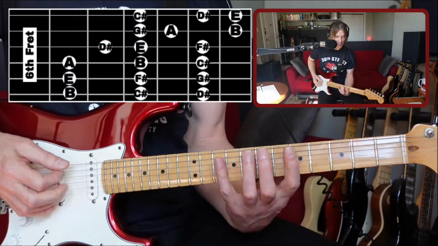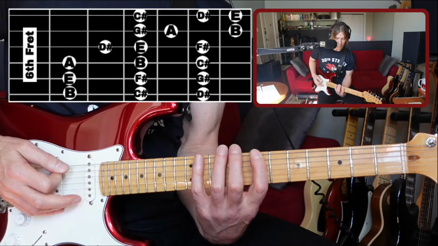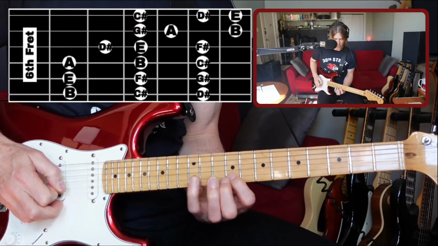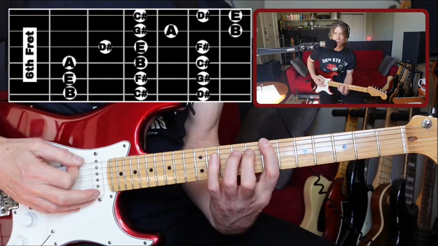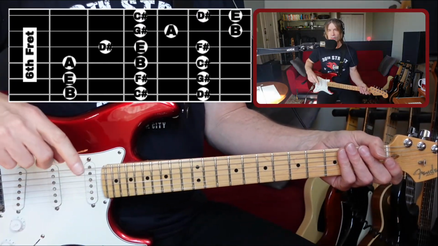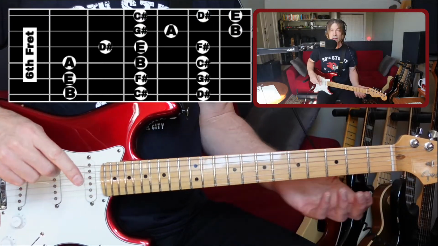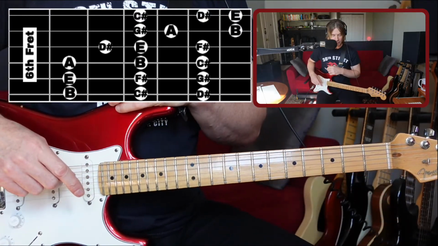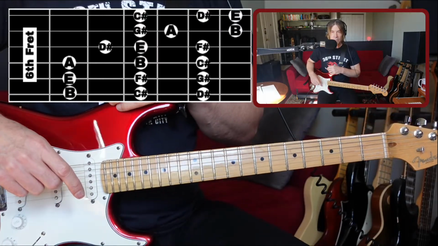I mean, if you started on B, like that, I think this is a great position right here. It's the 5th mode. It starts on B. It's the Mixolydian mode. But really, it all depends on what the chord is behind you.